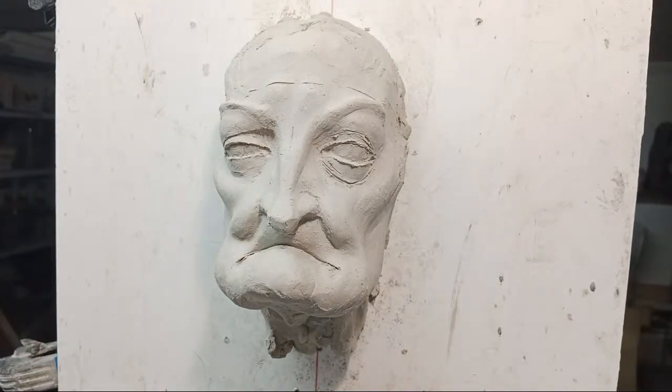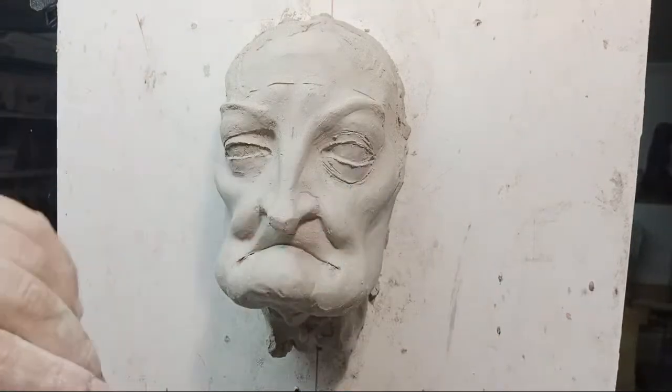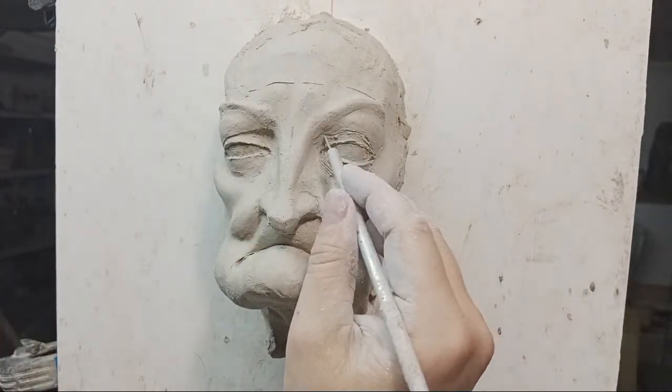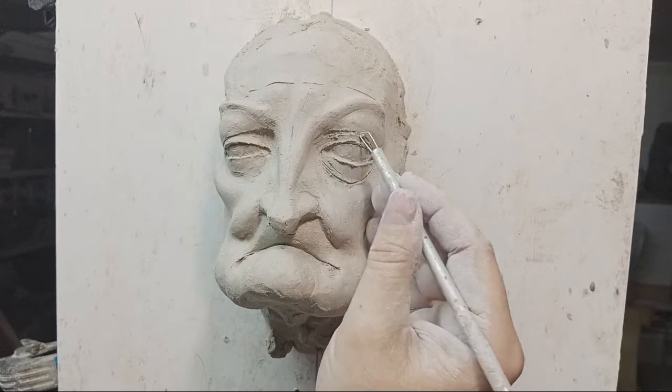Okay, and we are going to make the same here. So this shape is going to move a little bit.